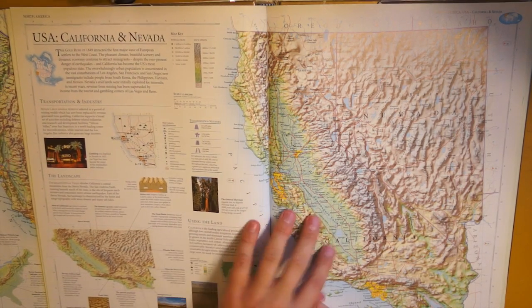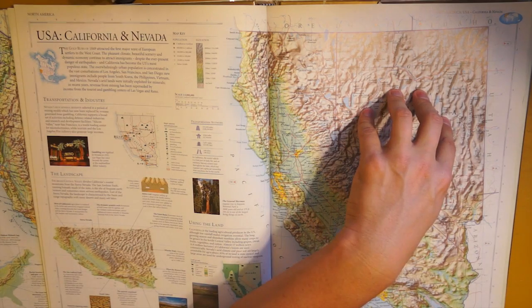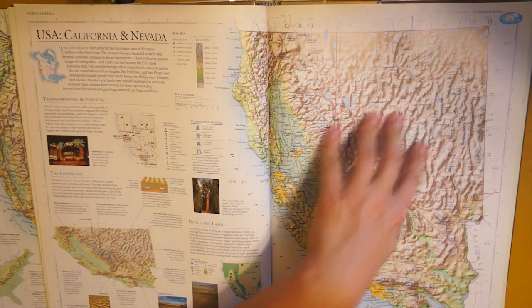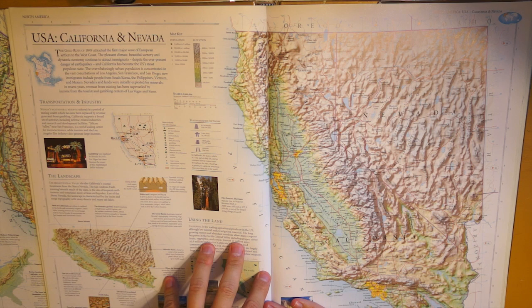And this is California and Nevada. The broad Central Valley divides California's coastal mountains from the Sierra Nevada. The San Andreas Fault, running through much of the state, is the site of frequent earth tremors and sometimes more serious earthquakes. East of the Sierra Nevada, the landscape is characterized by basin and range topography, with stony deserts and many salt lakes.